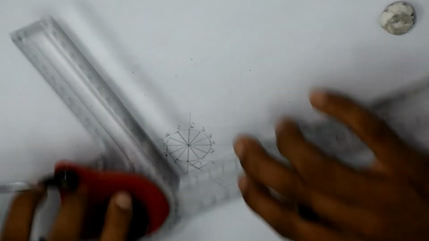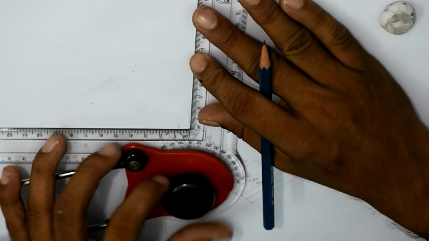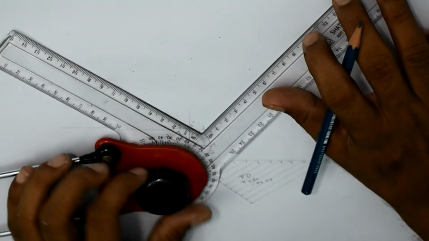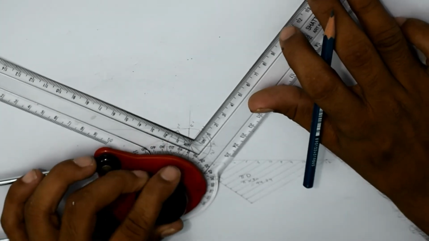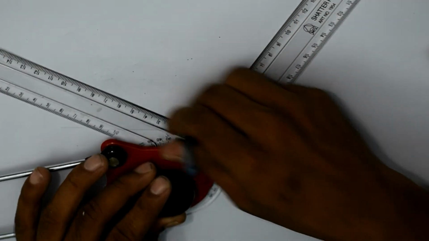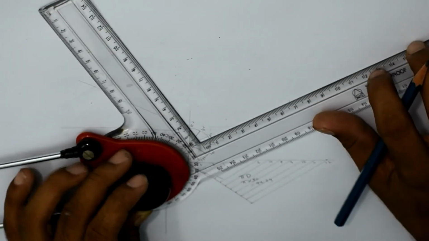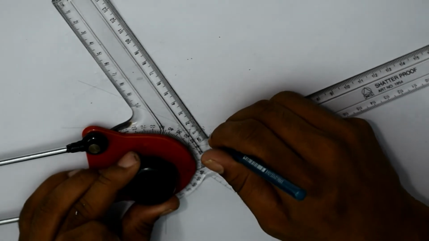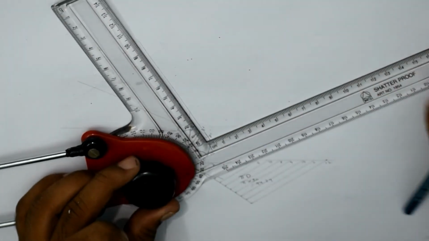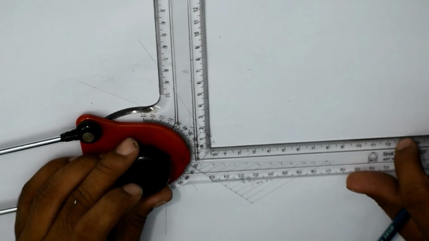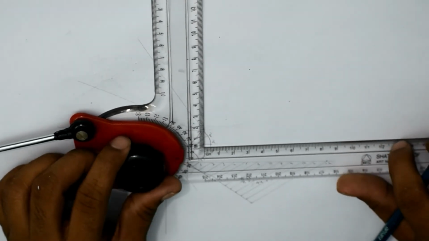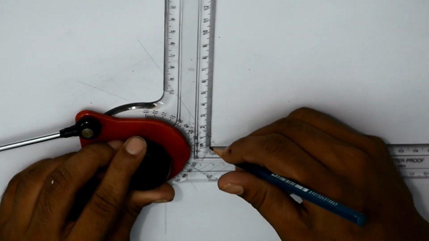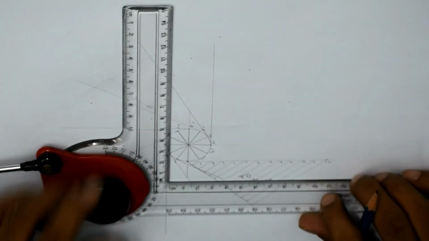For the sixth line, it is quite easy. It will be a straight line only. But for seventh, you should align with the seventh point. Get one more line. Then with the eighth line, one more line. Then again ninth line will be straight because this is horizontal. This will be vertical.